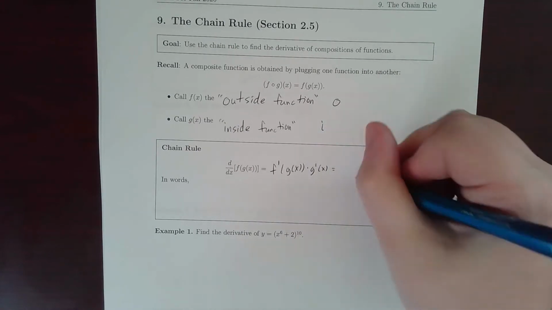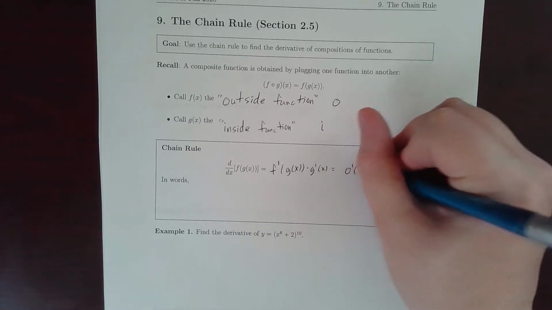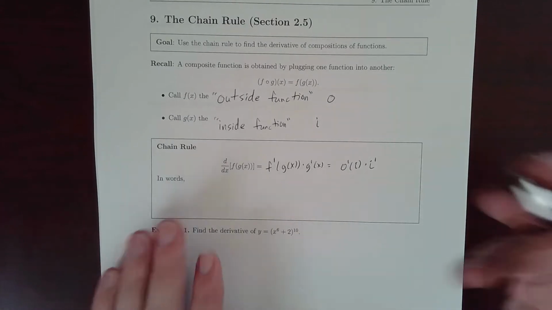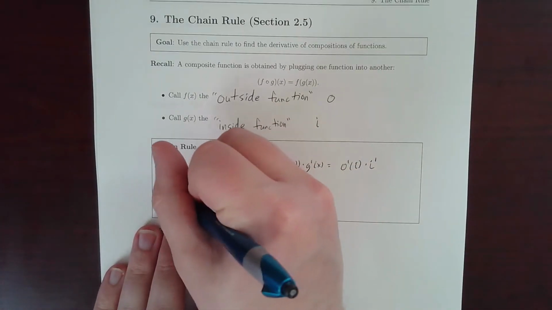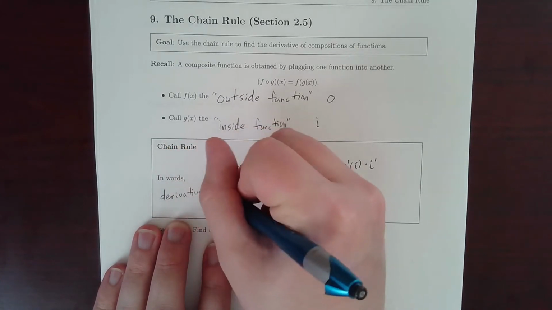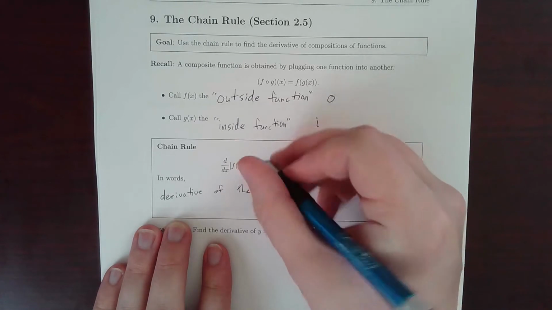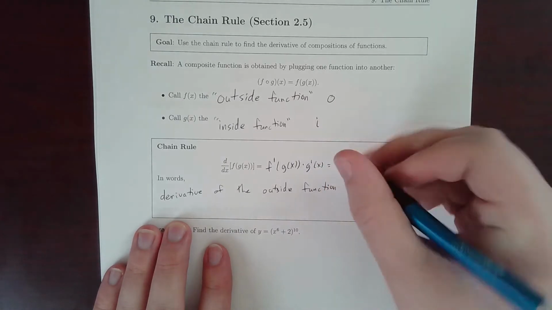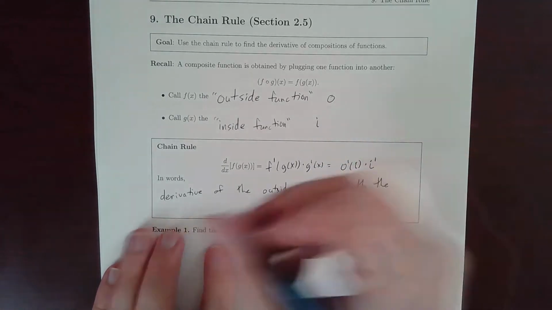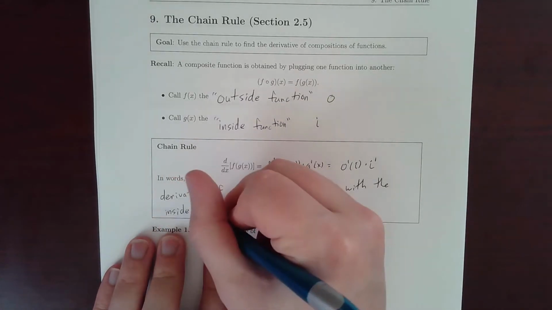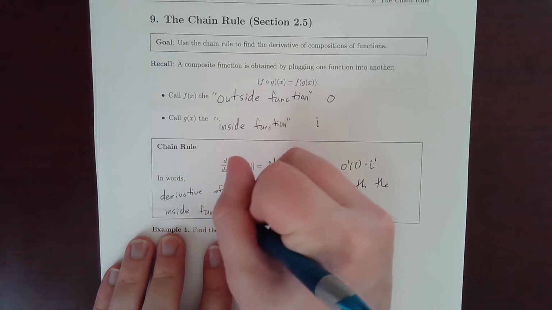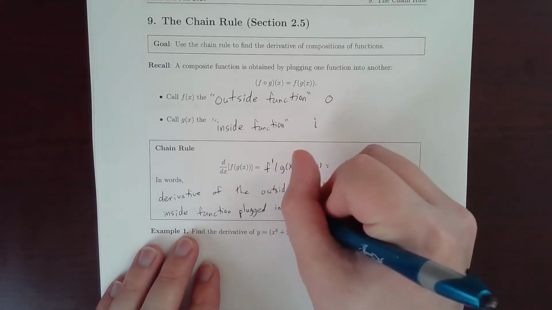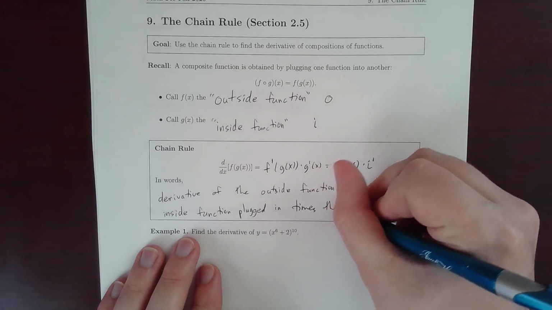In terms of these I's and O's, it's the derivative of O with I plugged in for x times the derivative of I. So what we're saying in words is the derivative of the outside function with the inside function plugged in times the derivative of the inside function.